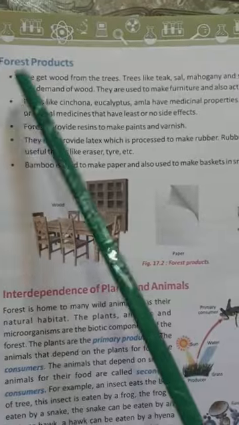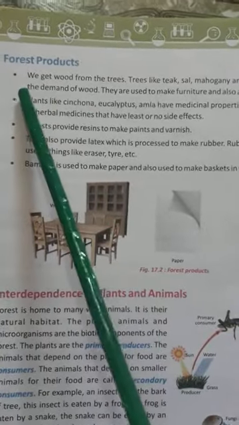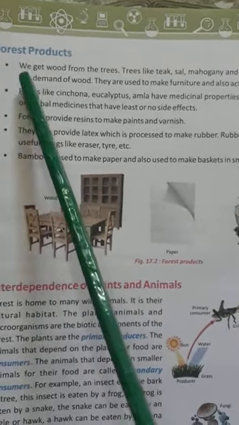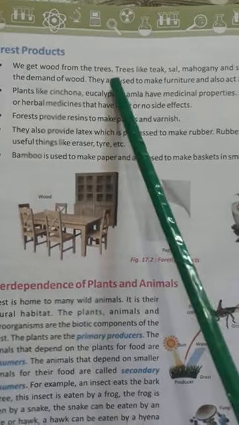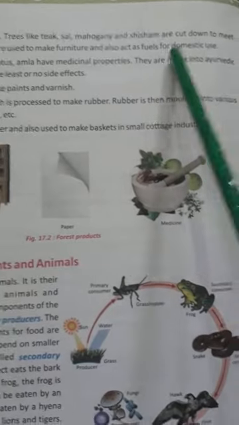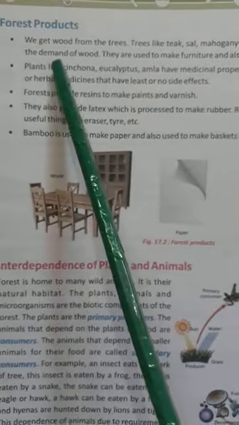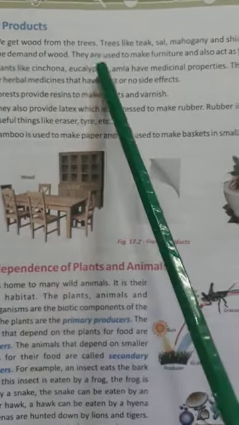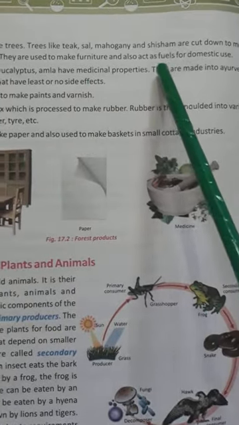There are 5 points of forest product. Number 1 is, what do we get? What are the products? We get wood from the trees. Trees like teak, sal, mahogany and shisham are cut down to meet the demand of wood. They are used to make furniture and also act as fuels for domestic use.